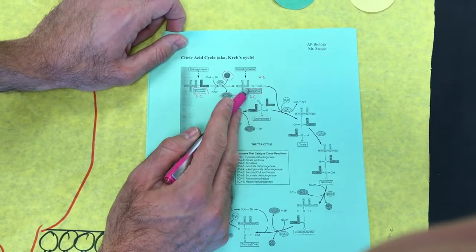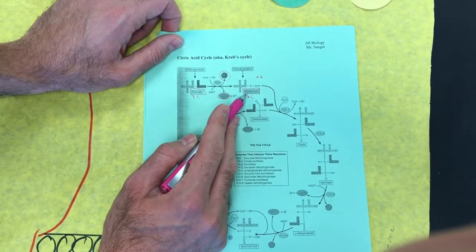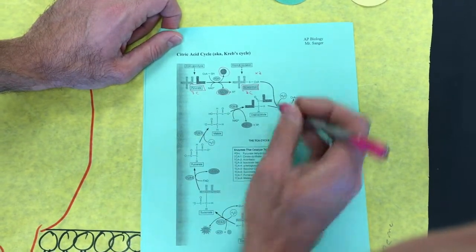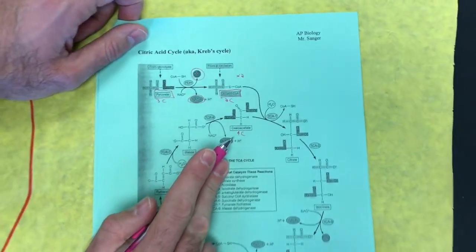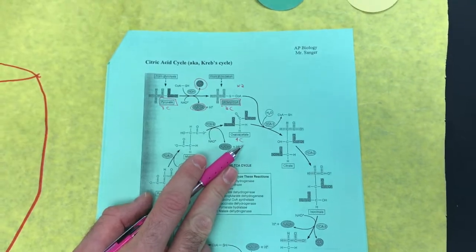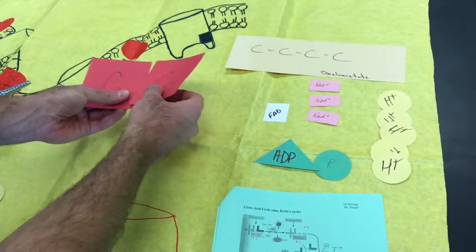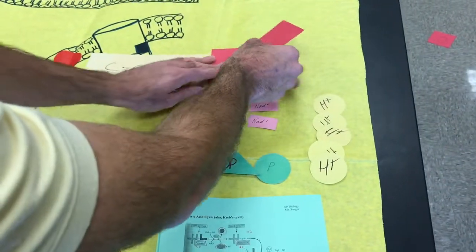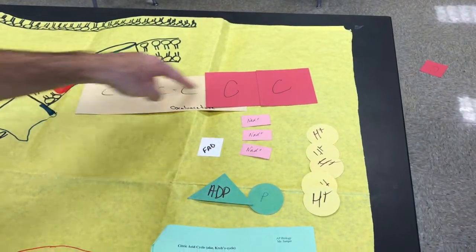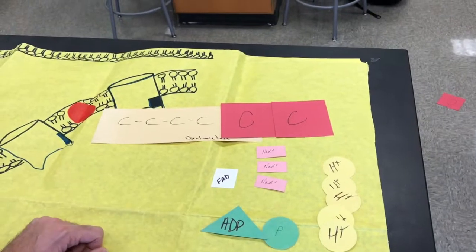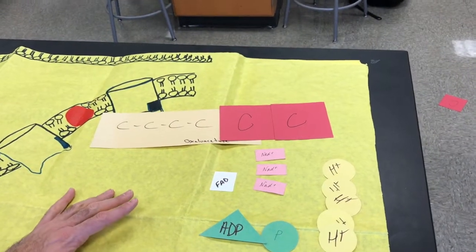What happens next is these 2 carbons of acetyl-CoA attach to this 4-carbon unit called oxaloacetate. So to represent that with our models, I'm just going to take these 2 carbons and attach them on. So now I've formed this 6-carbon unit, and this is in the mitochondrial matrix.